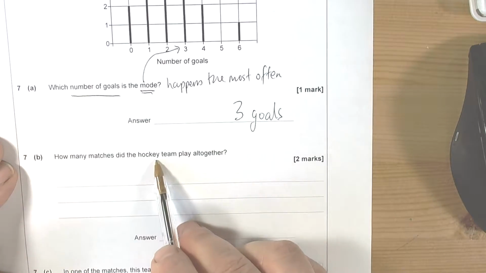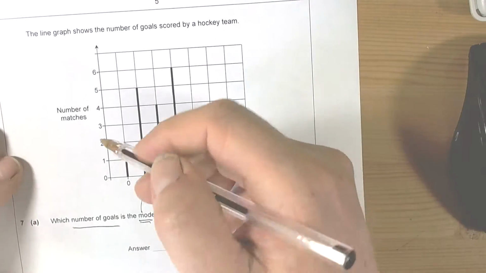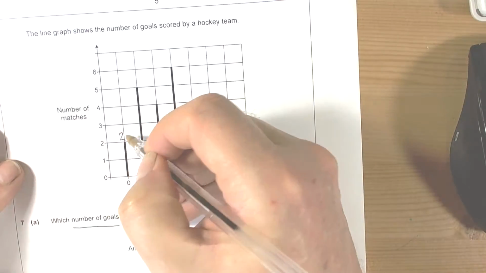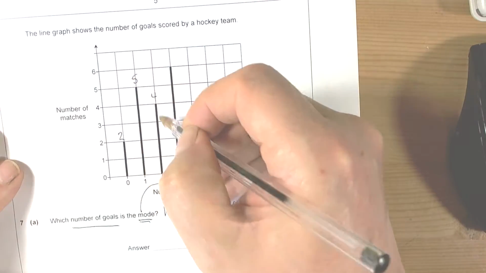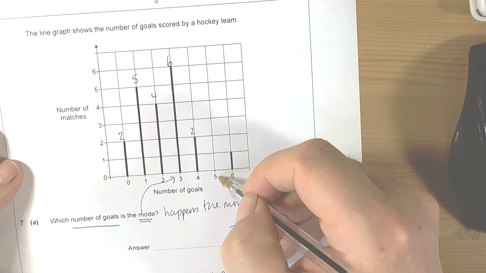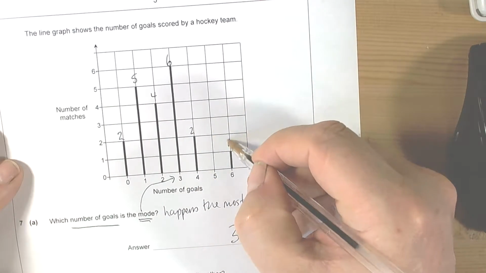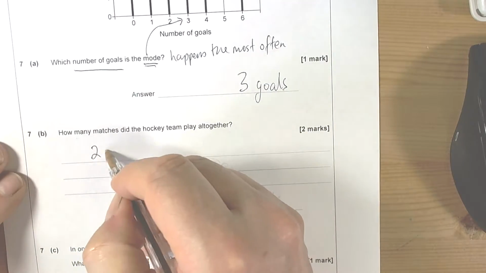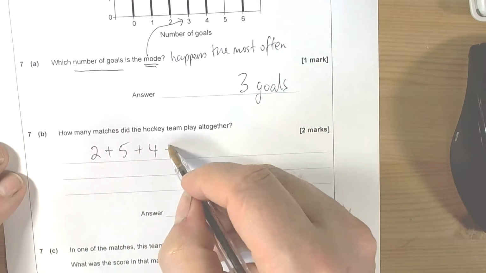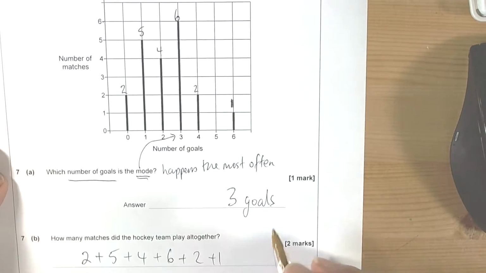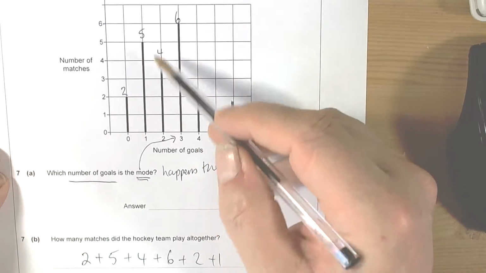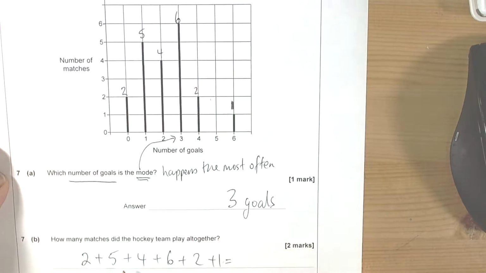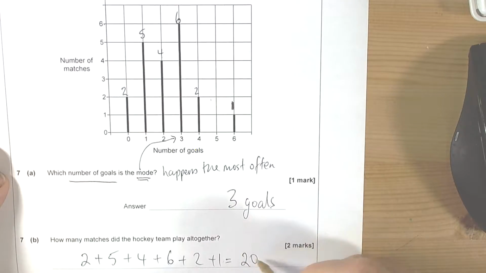It then goes on and says how many matches did the hockey team play altogether. Well, you can see from here that there were 2 games here, 5 games there, 4 games there, 6 games there, 2 games there, no games there, and 1 game there. So the total number of matches will be by adding up the frequencies for each number of goals scored. So we're going to do 2 plus 5 plus 4 plus 6 plus 2 plus 1. We got those from the heights of the bars, telling us how many matches were played for each of these. Do this on a calculator if you want to, but it should be okay without. So 2, 7, 11, 17, 19, 20. So there were 20 games altogether, so 20 matches.